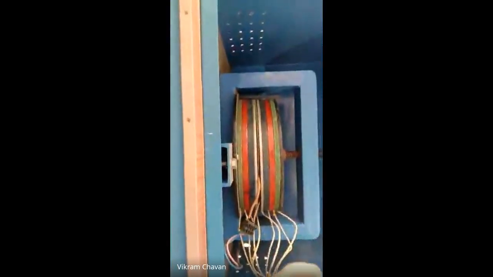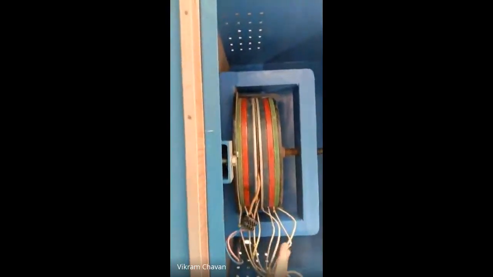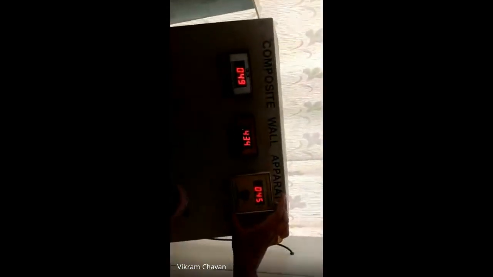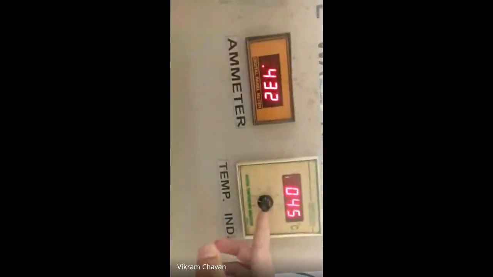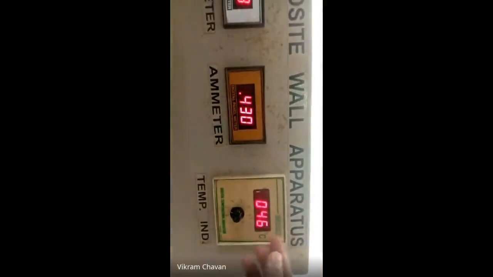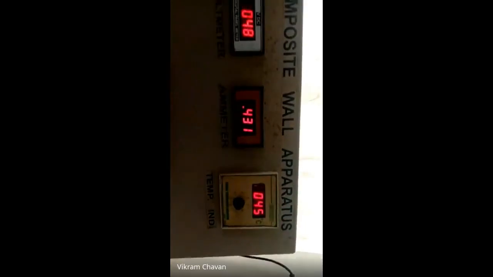Further, these thermocouples are connected to the temperature indicator over here, and there are 8 temperature channels. By using this particular knob, we can check the temperature of each thermocouple.